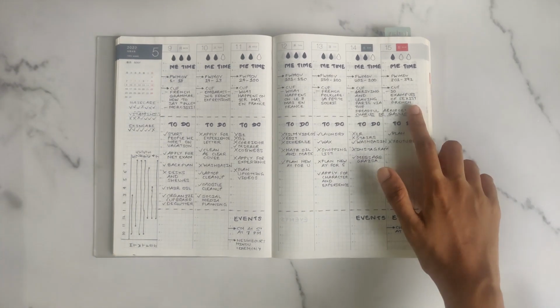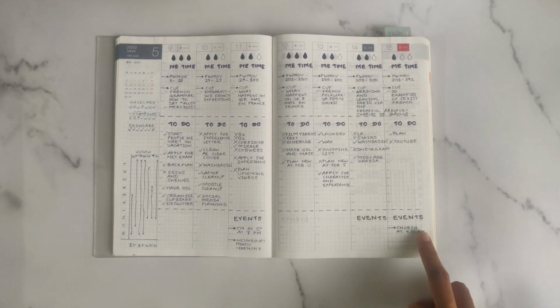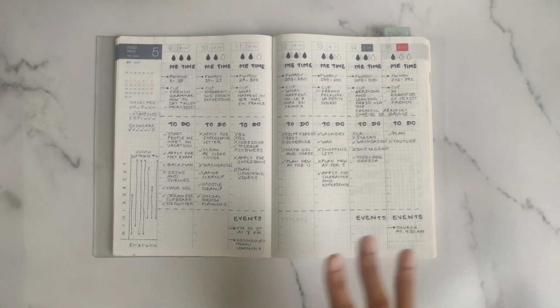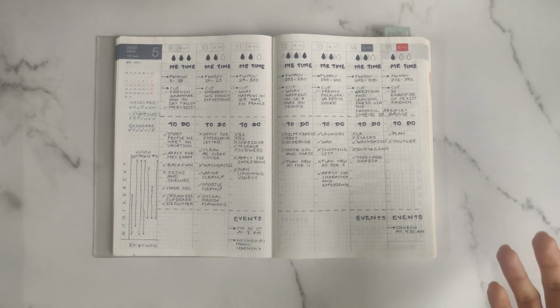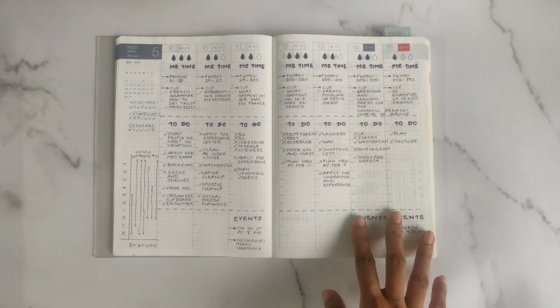Then of course the entire spread, I have divided it into 3 sections. So the top section is me time, then I have to do, and then of course events. I do not use the timeline at all because I've tried using it and it seemed more or less redundant to me, so I've stopped using it at this point of time.